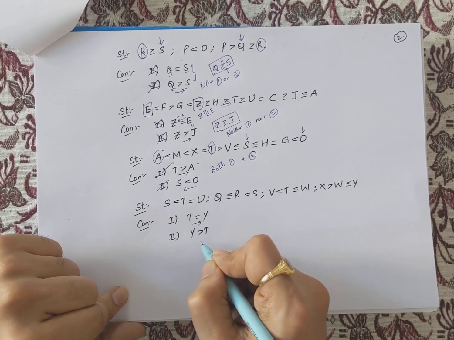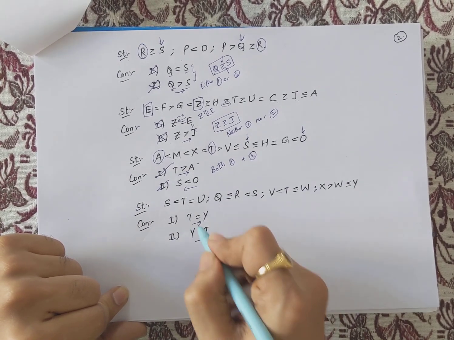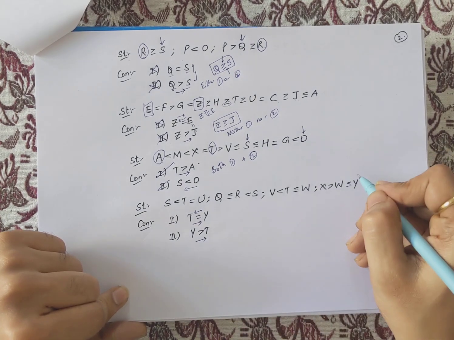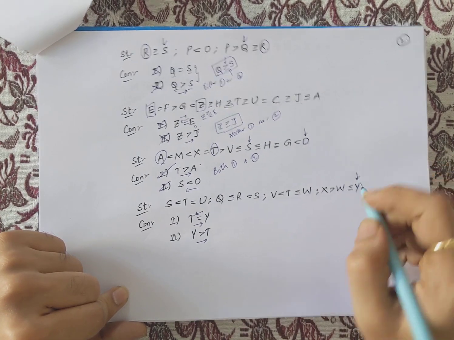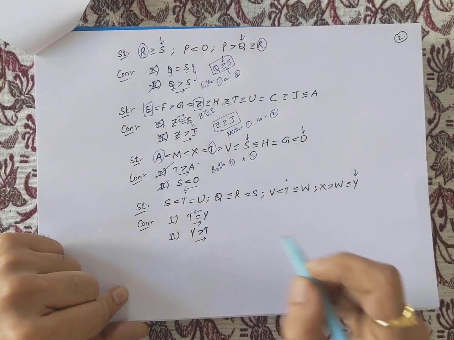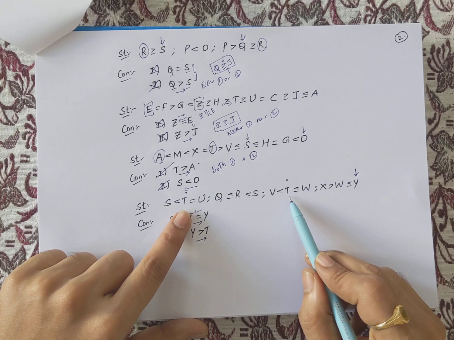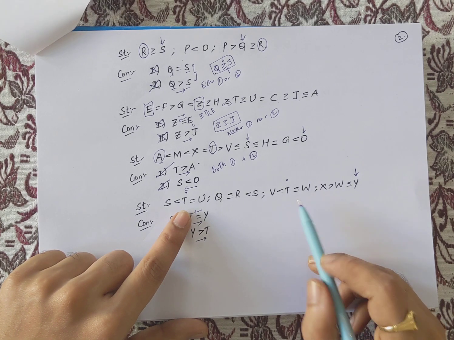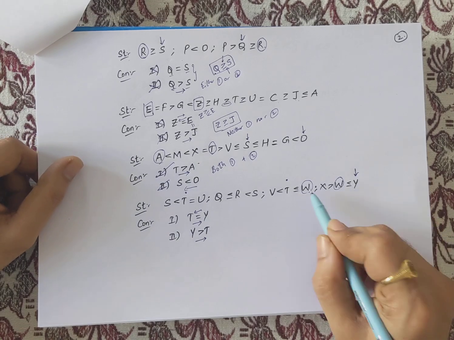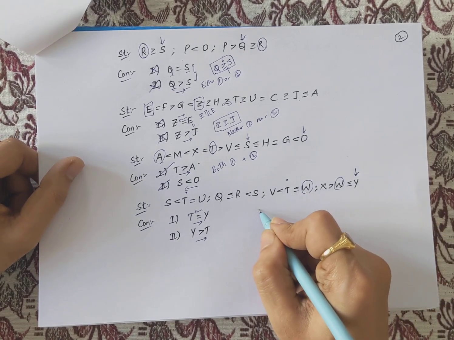T is equal to Y and Y is greater than T. So from Y we shall move to T, okay, that would be easy. Y is here, T is here, and T is here as well, right? So there are two T's. We need to see what is the connector. So W is the connector here. So we shall move from Y to W and W to T.